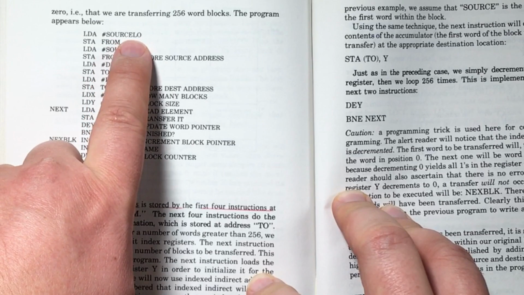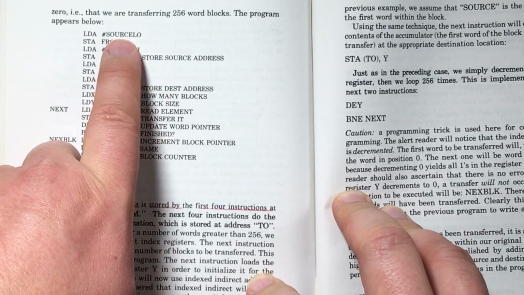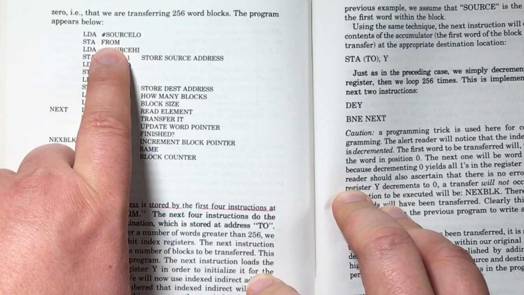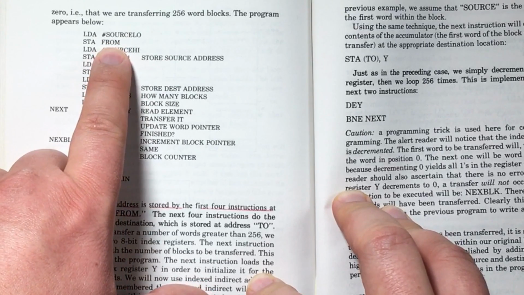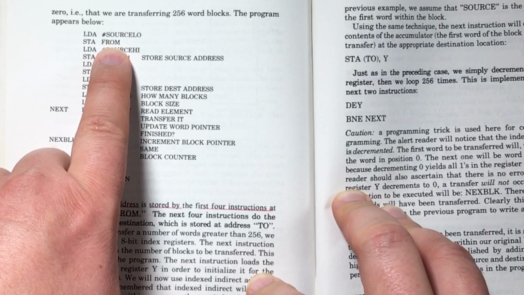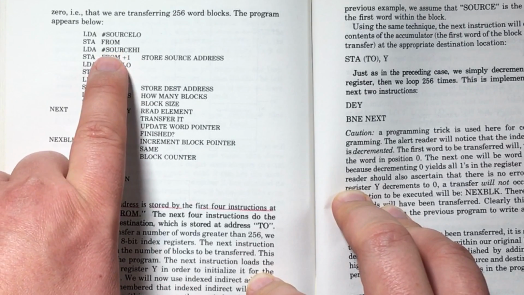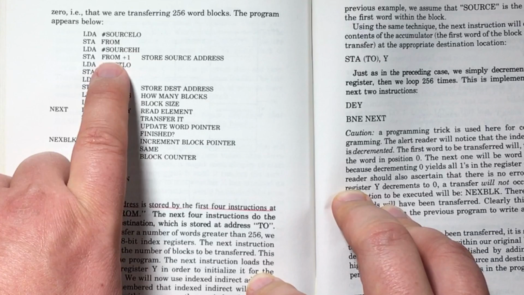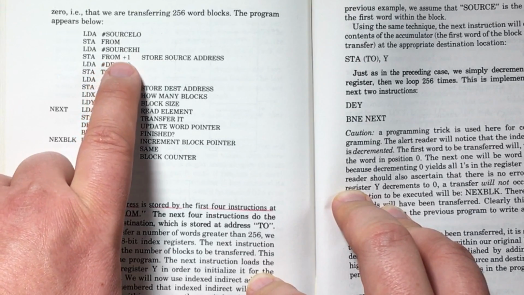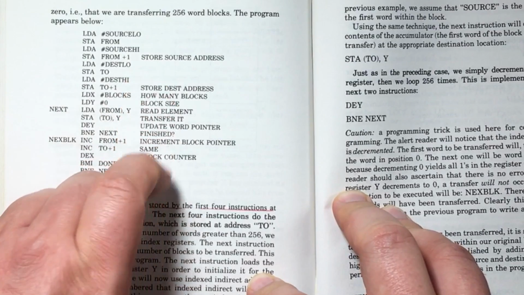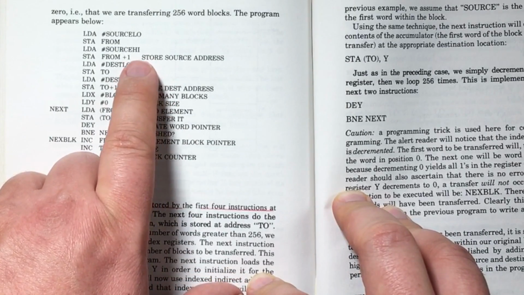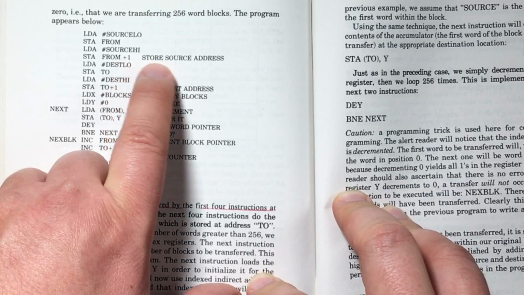So first we're going to load the low byte of the source location and store it in memory location from, which is a 0-page address. That means it's in the first 256 bytes of memory. And then we're going to load the high byte and store it also in 0-page from +1. Store the source address is the comment here. Note on Turbo Macro Pro you have to put a semicolon before the comment.